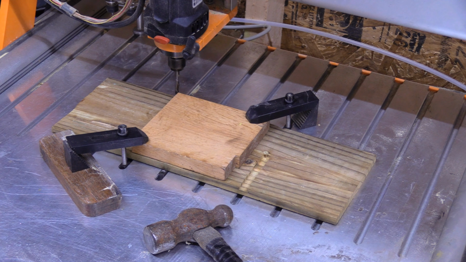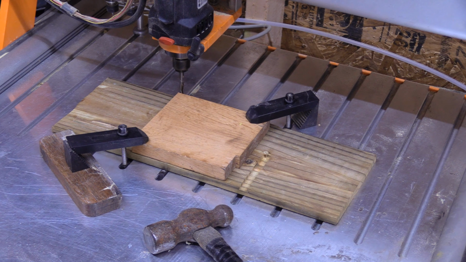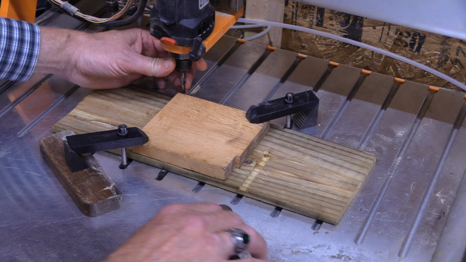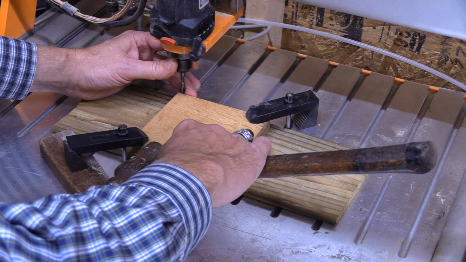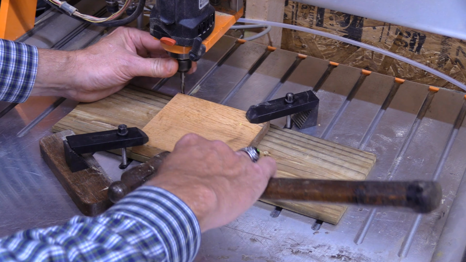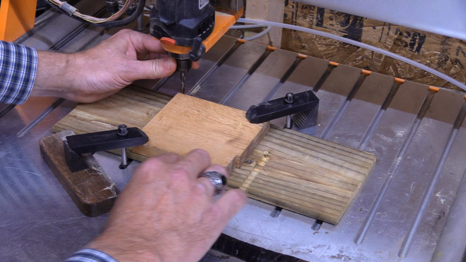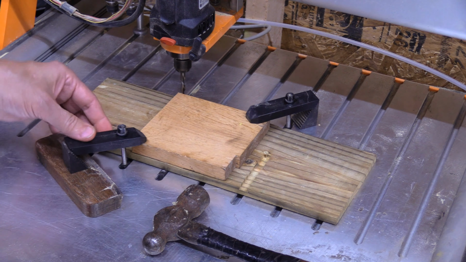All right. 100 was a pretty good guess on that. I'm going to go back over a little bit. All right, so now I'm just barely touching on that. If you can hear that, I can just hear the bit hitting that wood. So I'm just going to tighten this hold down block, and that'll get me right where I want to be.